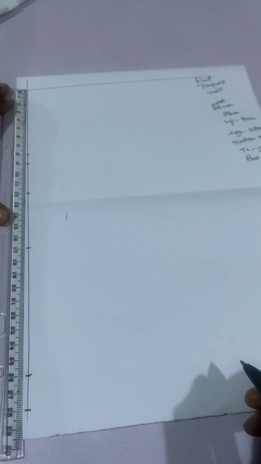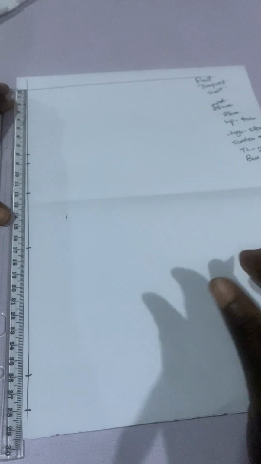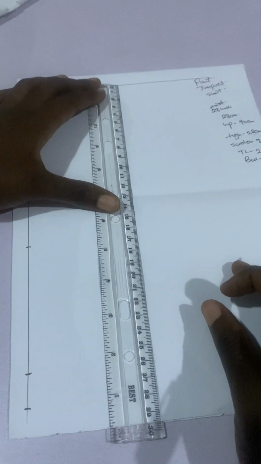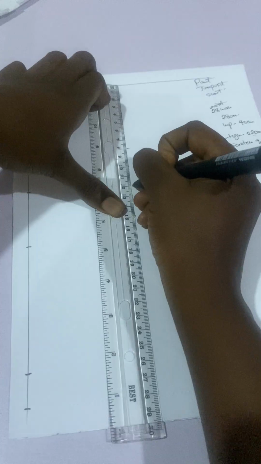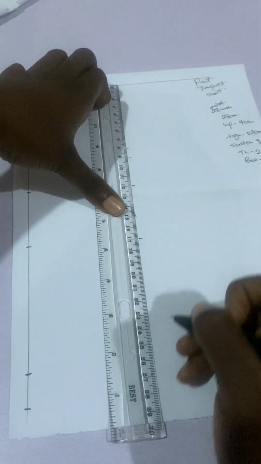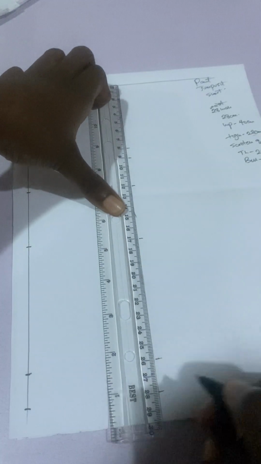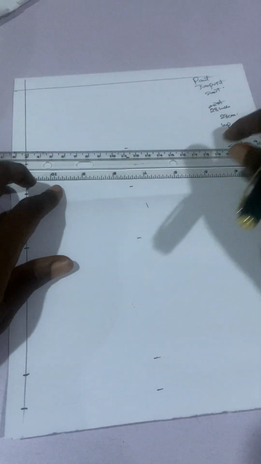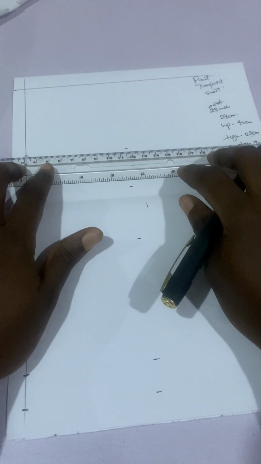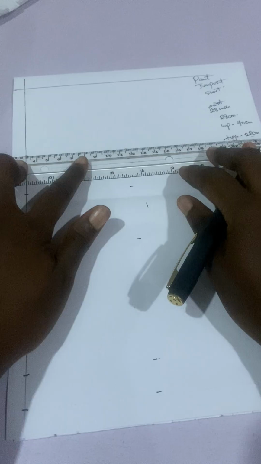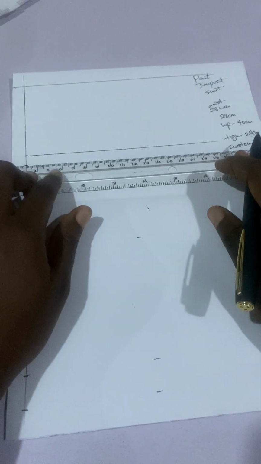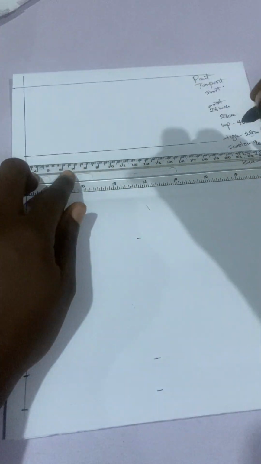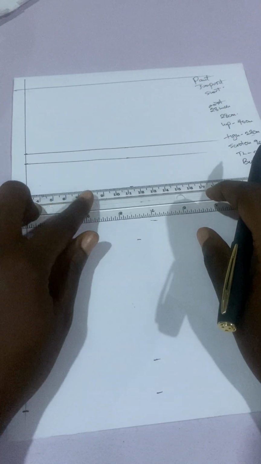Okay, so I am going to mark out this measurement by this side, just so that I can have a straight line. That's 12, I think 17, 26, 28. Good. Just for me to mark a straight line. So we are dealing with the front part of our trouser first.